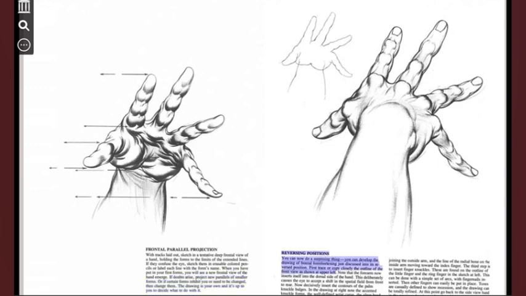Reversing positions. You can now do a surprising thing. You can develop the drawing of frontal foreshortening just discussed into its reversed position. First, trace or copy closely the outline of the front view as shown at upper left. Note that the forearm now inserts itself into the dorsal side of the hand. This deliberately causes the eye to accept a shift in the spatial field from front to rear. Now decisively insert the contours of the palm knuckle bulges.